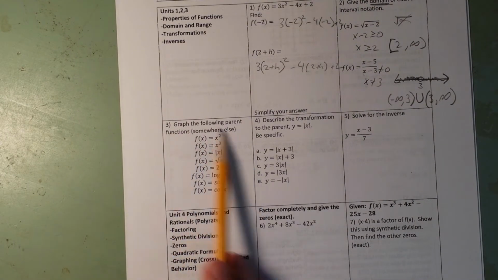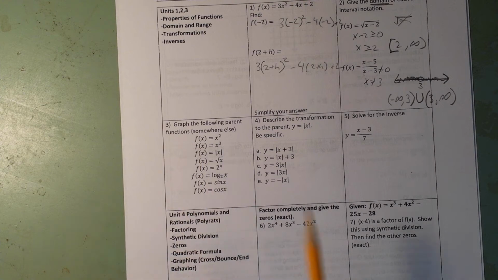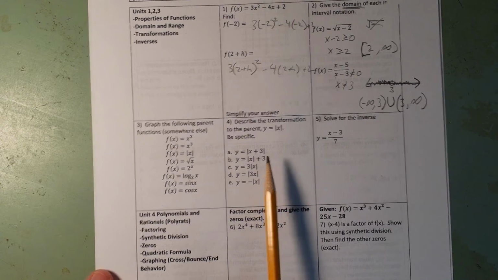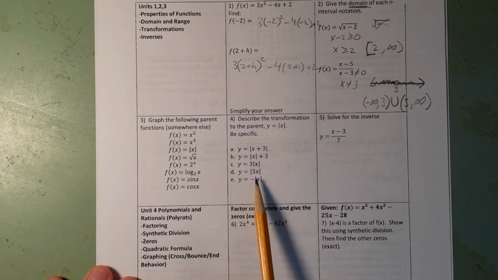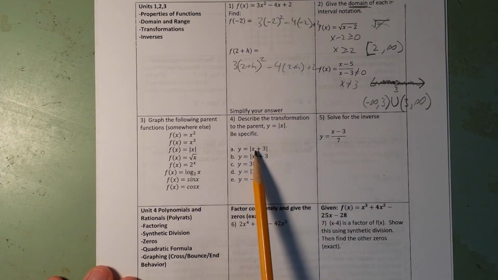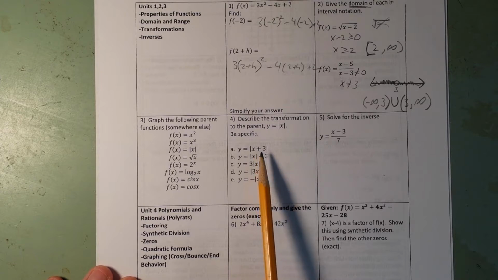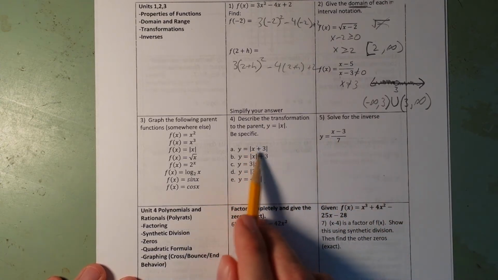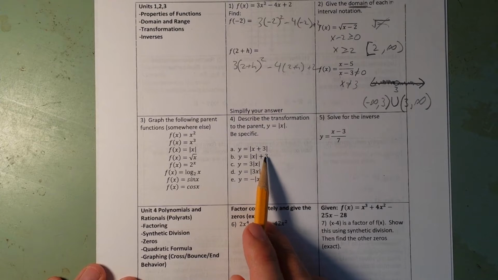You want to be able to know the basic shape of these parent functions, some that we've talked about through the year. Hopefully by now, since we've done this for every single function that we've talked about, you know what these transformations are. So if you're describing it, you would want to say something like, this goes to the left 3. This goes up 3. So be specific there. Remember, anything that's inside the parentheses affects the x's and does the opposite of what it says. Anything that's outside the parentheses affects the y values, and it does what it says.